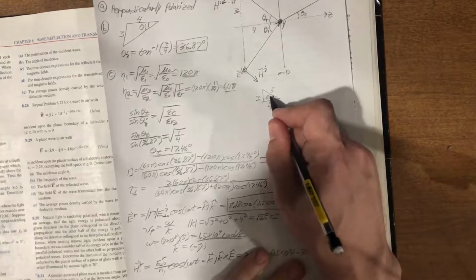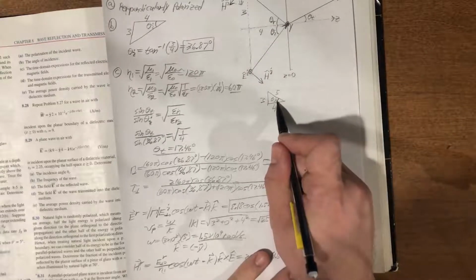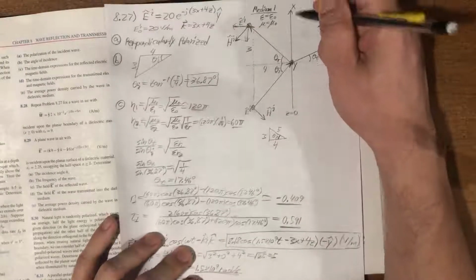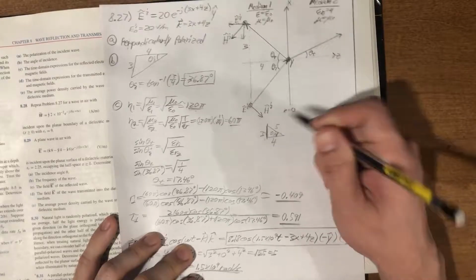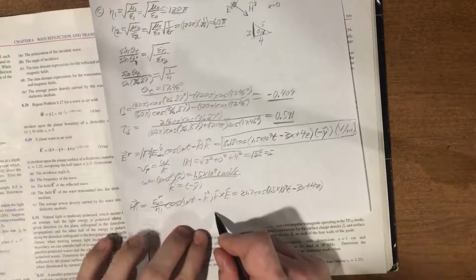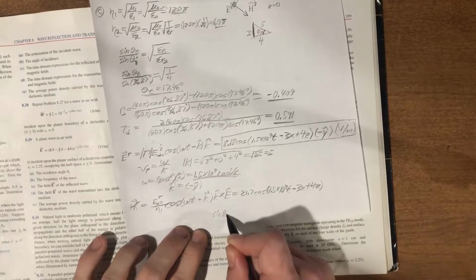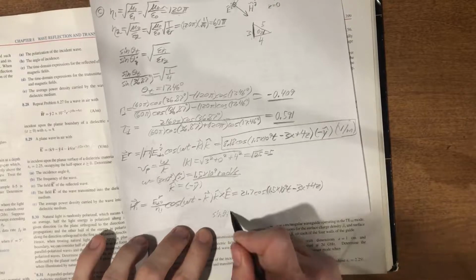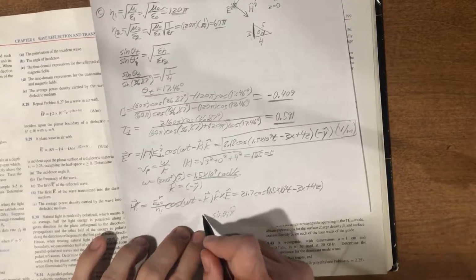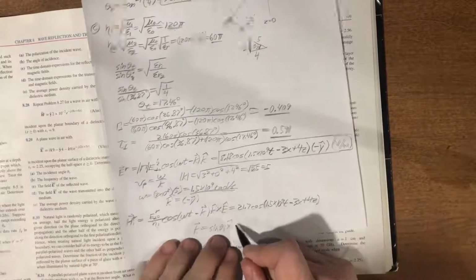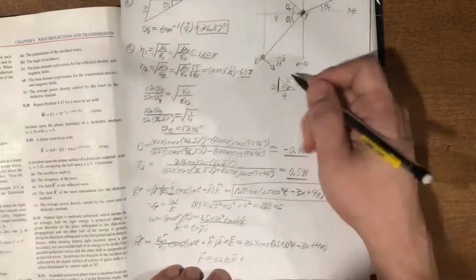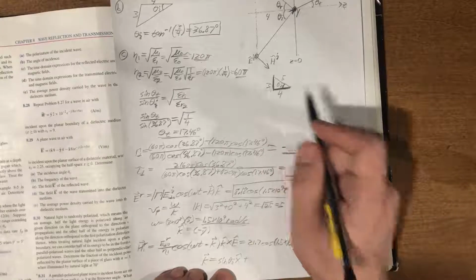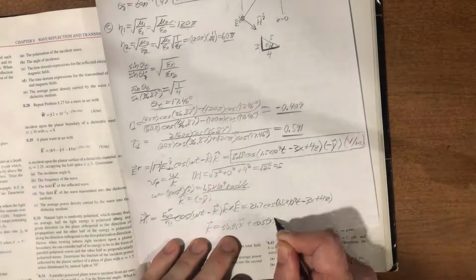So from this triangle, we're going to say that the sine is the opposite over the hypotenuse. So in the x hat direction, which is this side, it's going to be the sine of the incident angle. This is the k vector. And then the z component is going to be the cosine of the incident angle.